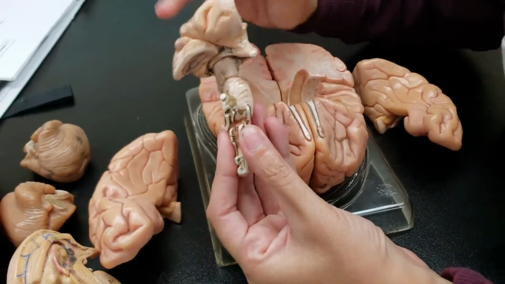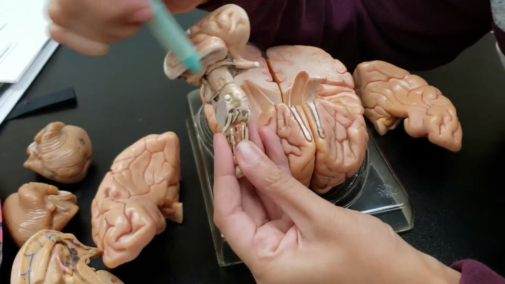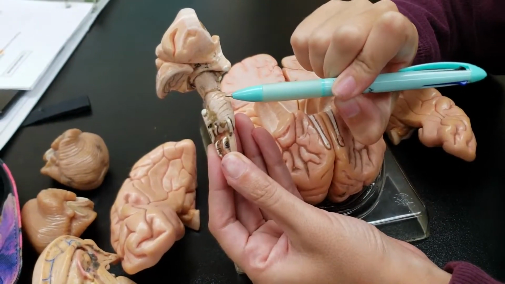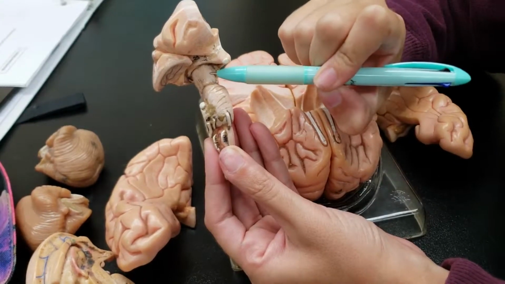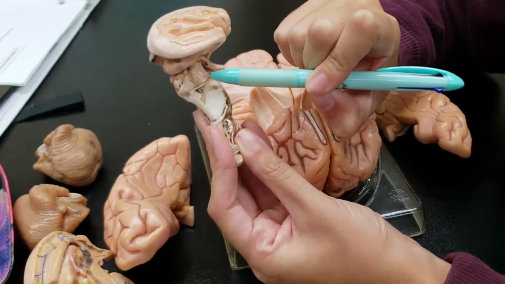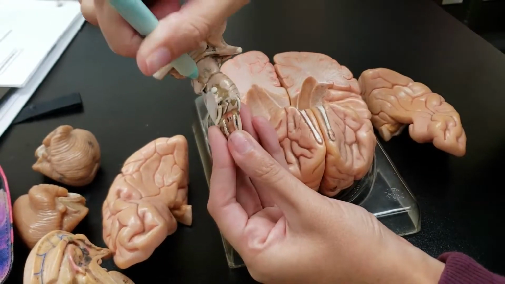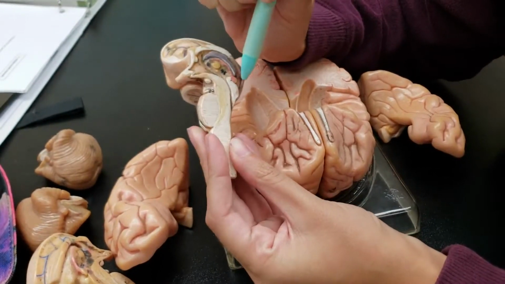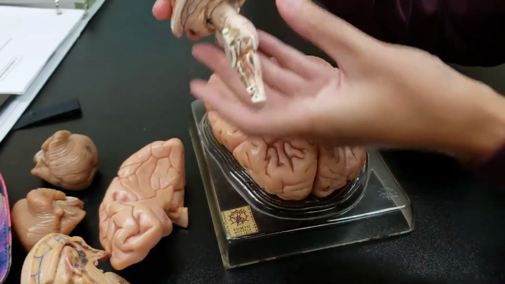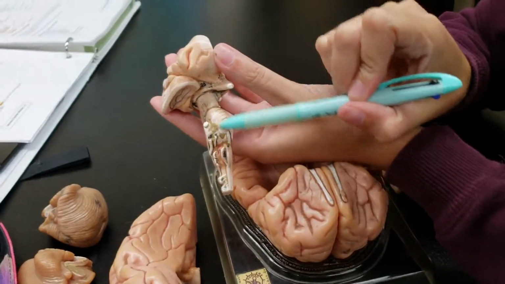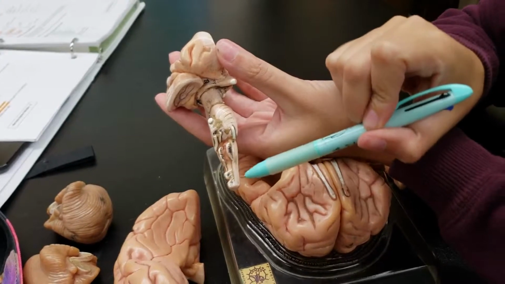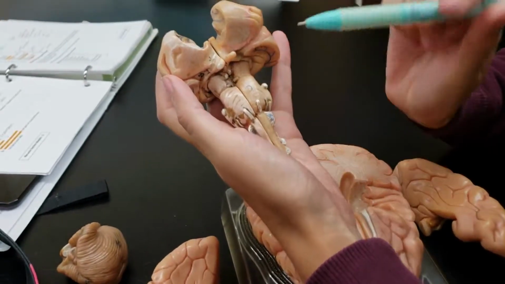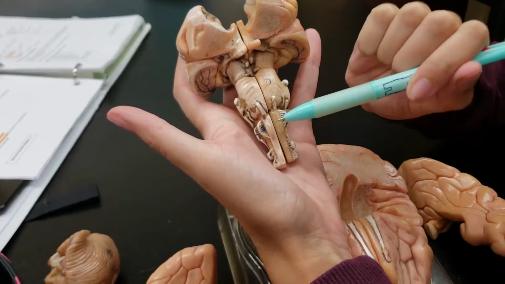Then we have the midbrain, which wraps around from posterior to anterior. The anterior portion of the midbrain is considered the cerebral peduncle, this portion right here. Posteriorly, we have this portion right here, and this is considered the tectum. Moving on from the midbrain, we have the pons, and then the medulla oblongata right here. This is white matter as well, and these are the medullary pyramids.